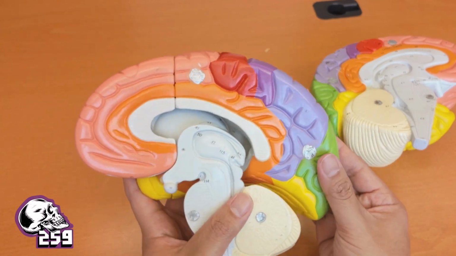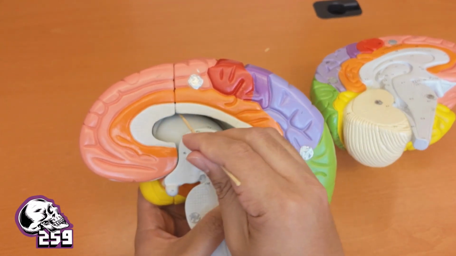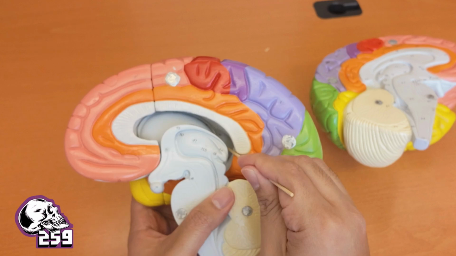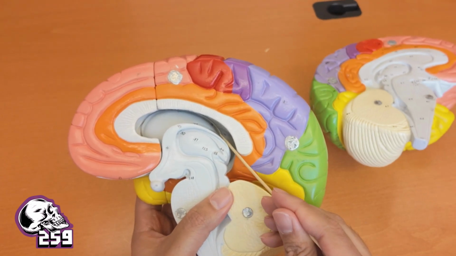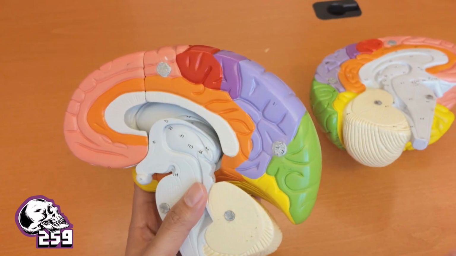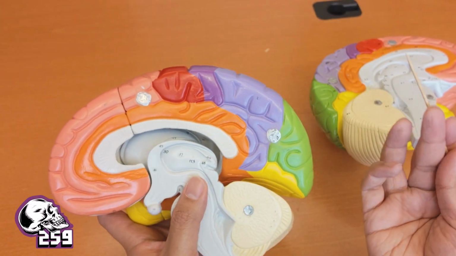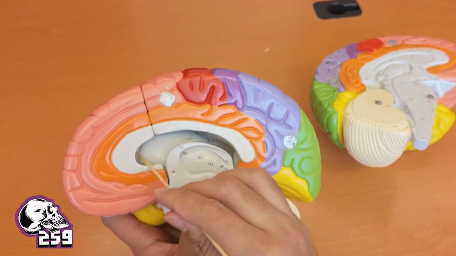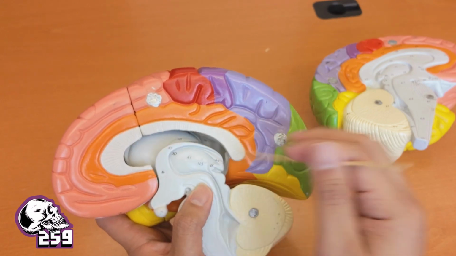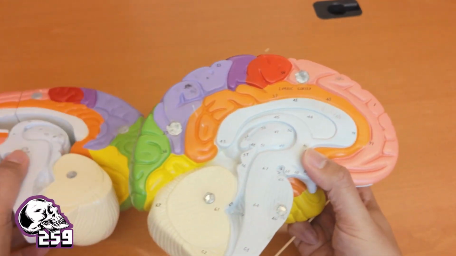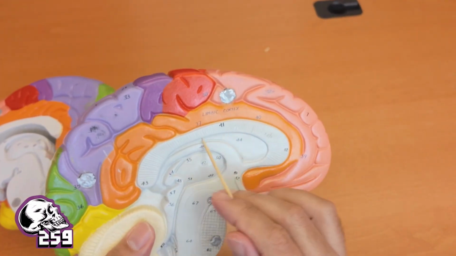Now, the other thing that you'll see here with this model is there's this space over here. This is actually showing you one of the lateral ventricles, in this case, the right lateral ventricle. And remember, a ventricle is just space, it's fluid filled. So you have a lateral ventricle here. But if you look at the other side of the brain, you'll see that there is not a gap.